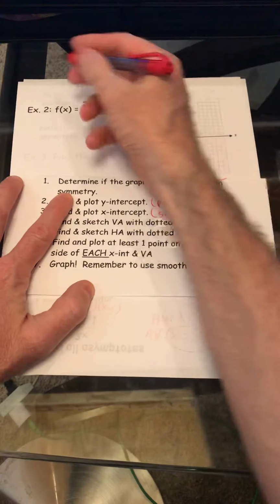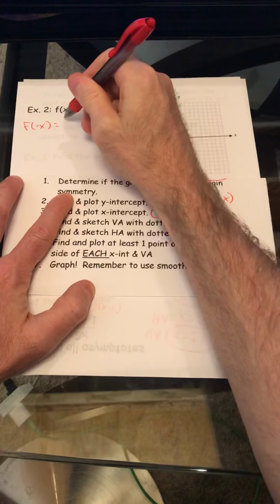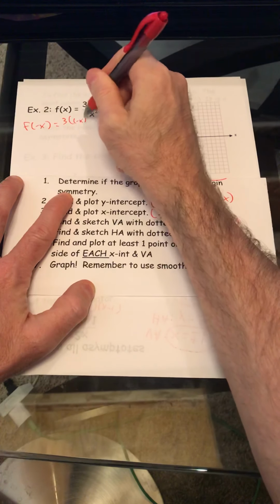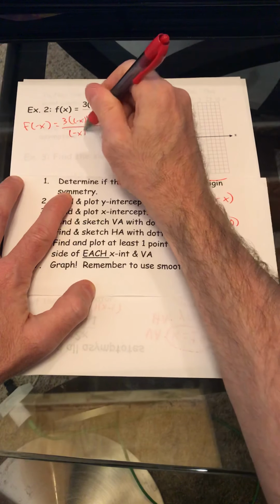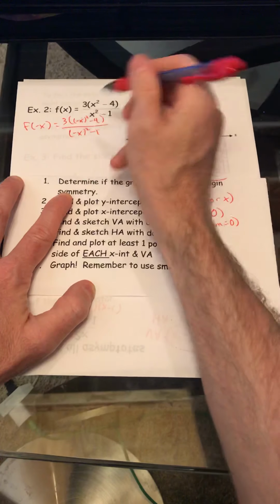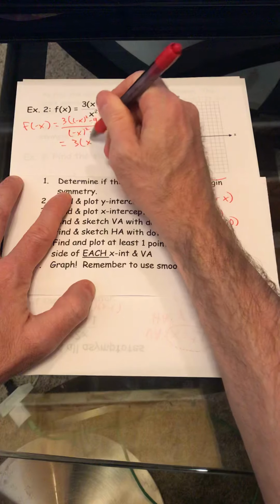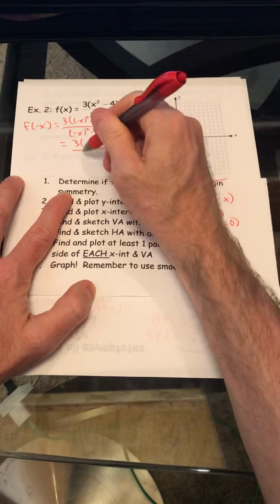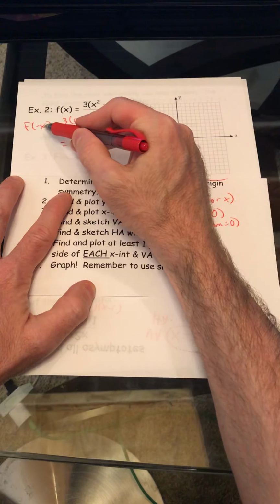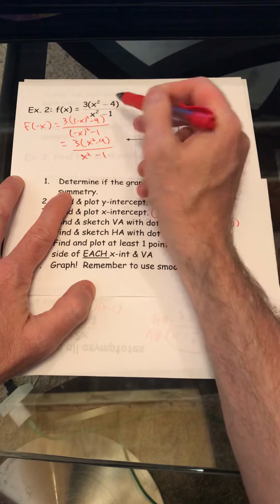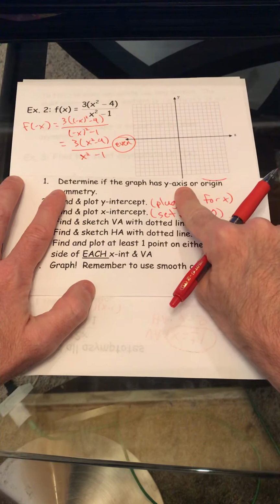Well, here, if we look at f of negative x, if I plug negatives in for the x's, I end up with 3, and then that goes back to x squared in our denominator also. So you can see, when you plug in f of negative x, if you get the original function, it's even, meaning this one will have y-axis symmetry.